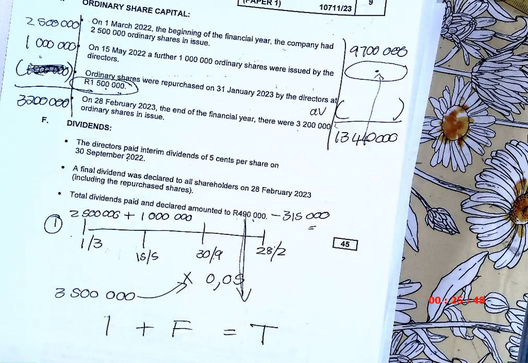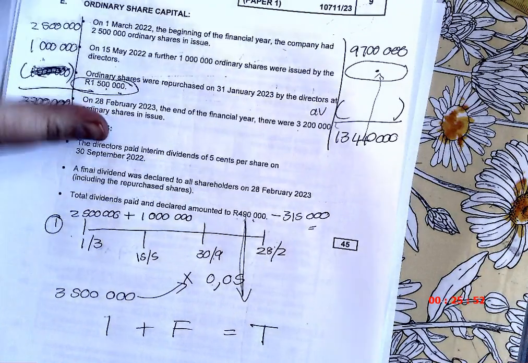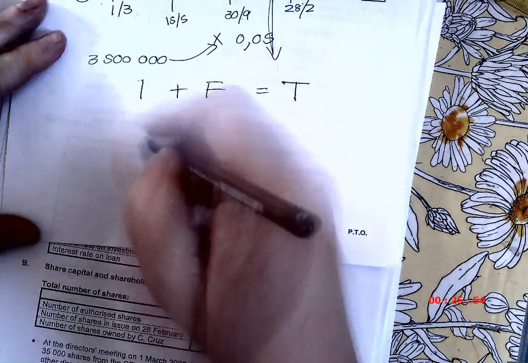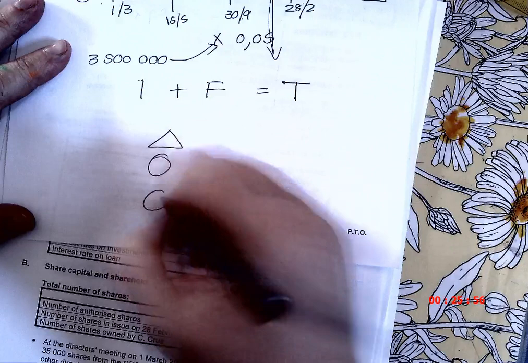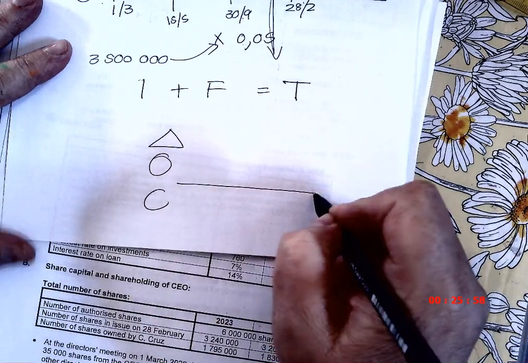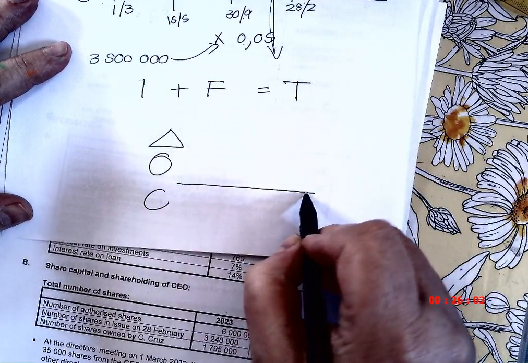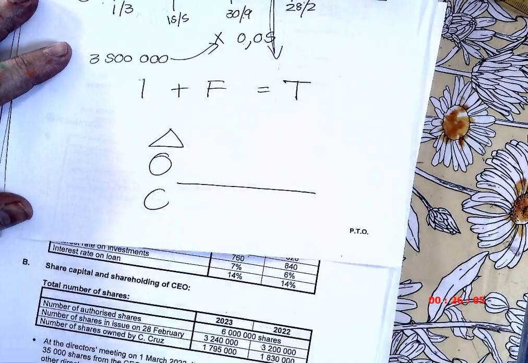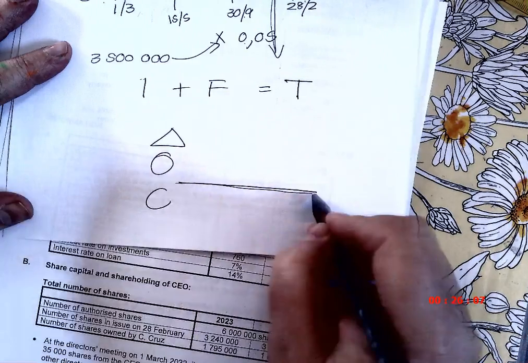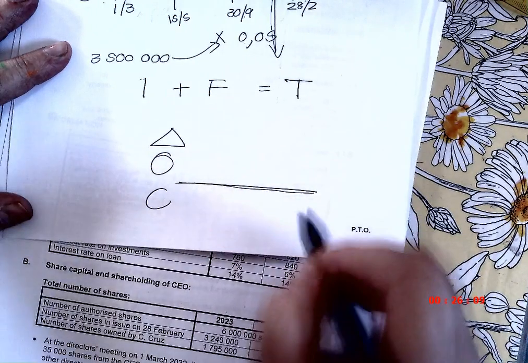Is everybody sharp? Okay. Then the other thing is the cash. Cash, very straightforward. Change, opening, closing. I have seen in the past few papers they draw this line in the wrong place. So take a highlighter, go draw your line where it's supposed to be, so that you don't get confused.